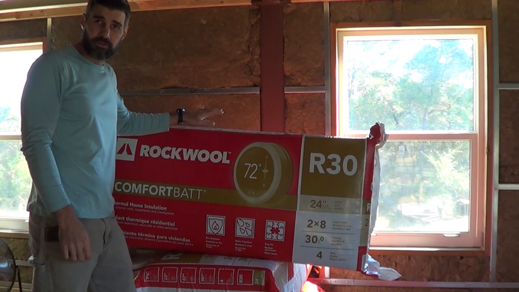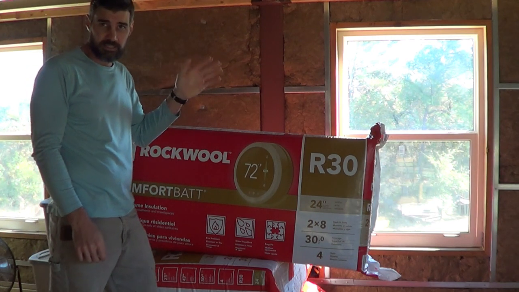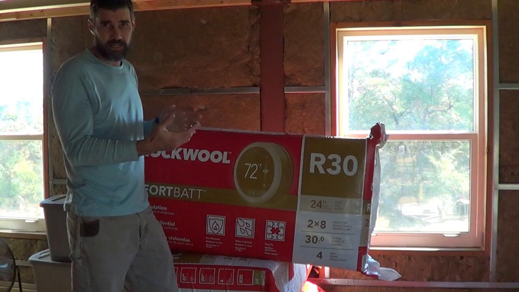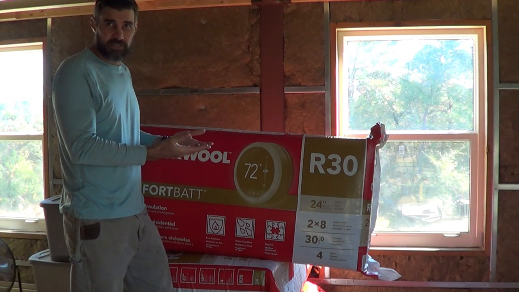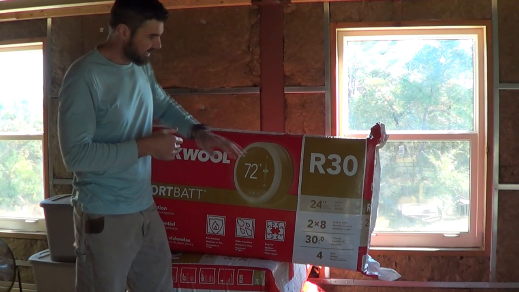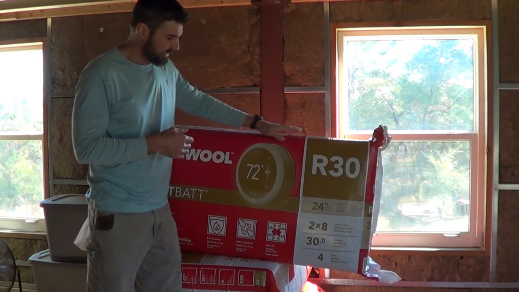Now this is the material that we used in the underside of the sheathing in the roof. As that heat's making its way into the house, or like I mentioned, we want to try to keep heat that's in the house from escaping into the outdoors. So this is the product we use to do this. This is going to be an R30 mineral wool insulation.